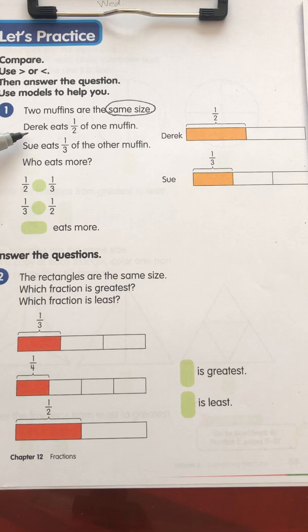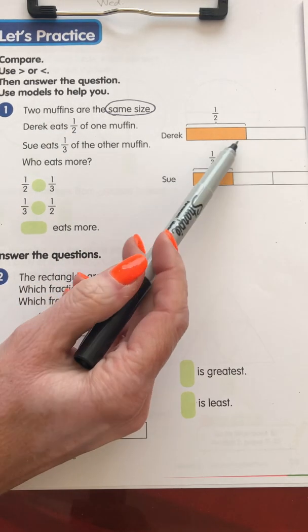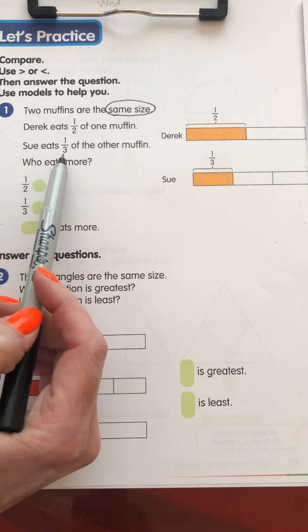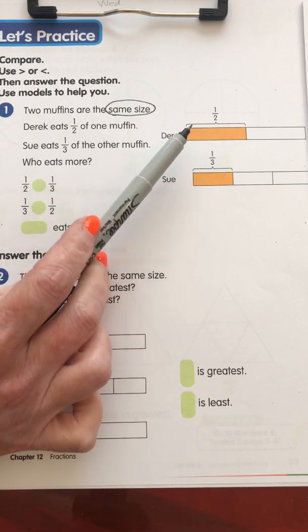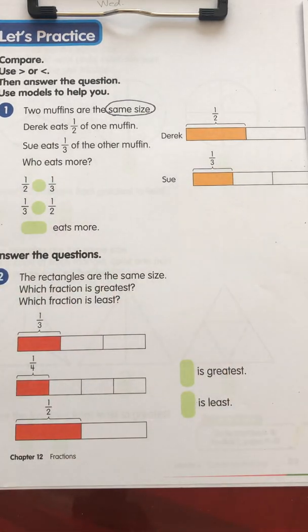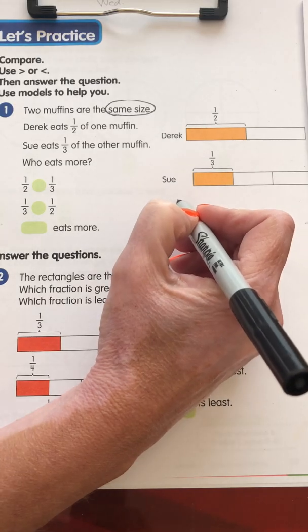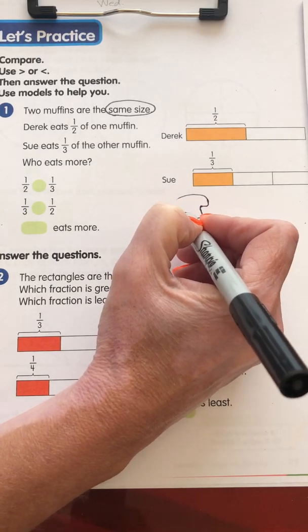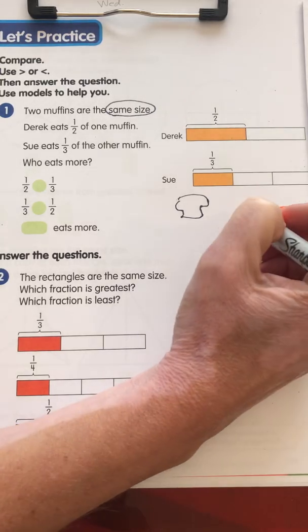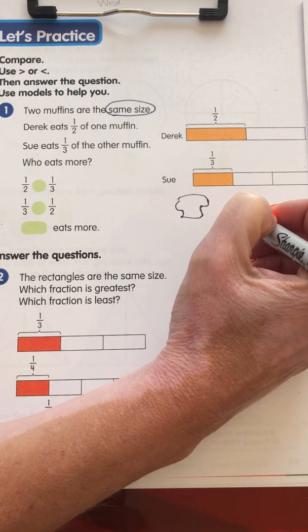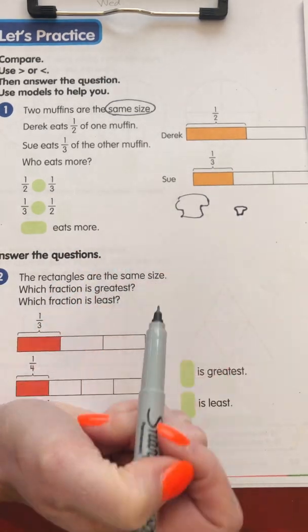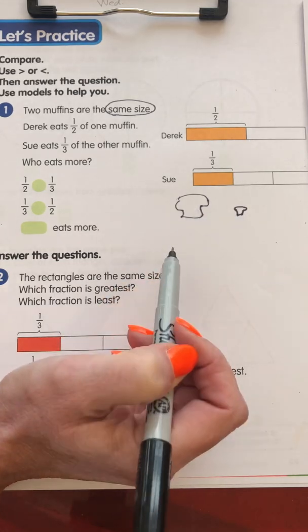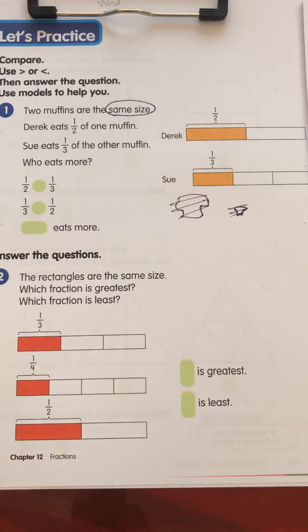That matters because Derek eats half of 1 muffin, shown here, very easy to see. Sue eats 1/3 of the other muffin, and you can compare which one is greater because the muffins were the same size. Now imagine how hard this would be if Derek's muffin was this big. I'm a terrible muffin drawer, but Sue's muffin was only this big. Well, now if he eats half of this one and she eats 1/3 of this one, it's going to look very different because you're not dealing with the same size muffin. So it's important that you notice you are dealing with the same size muffin.